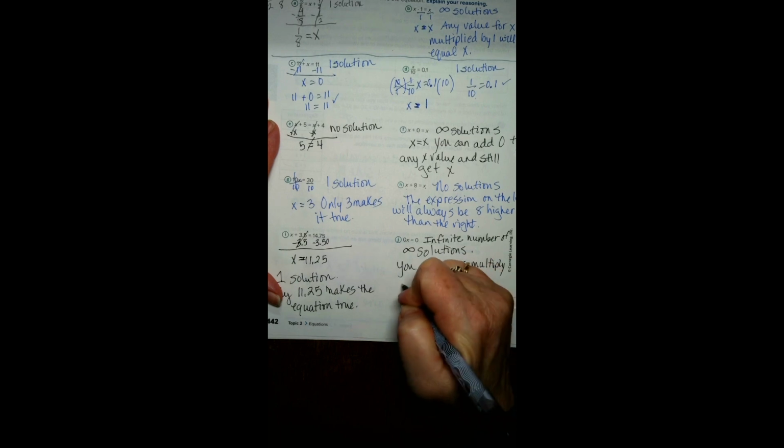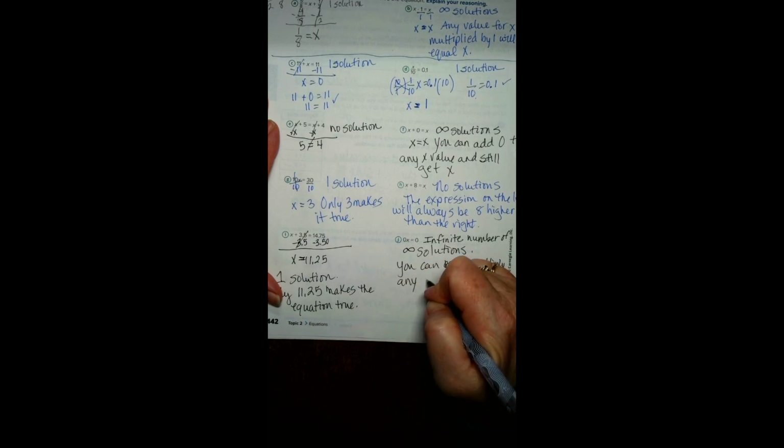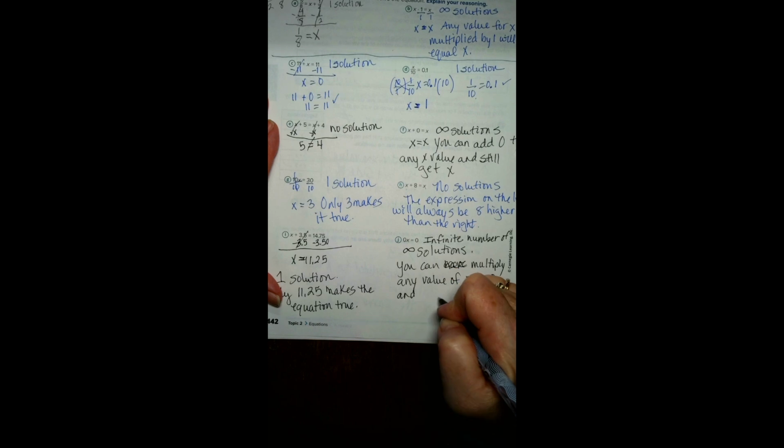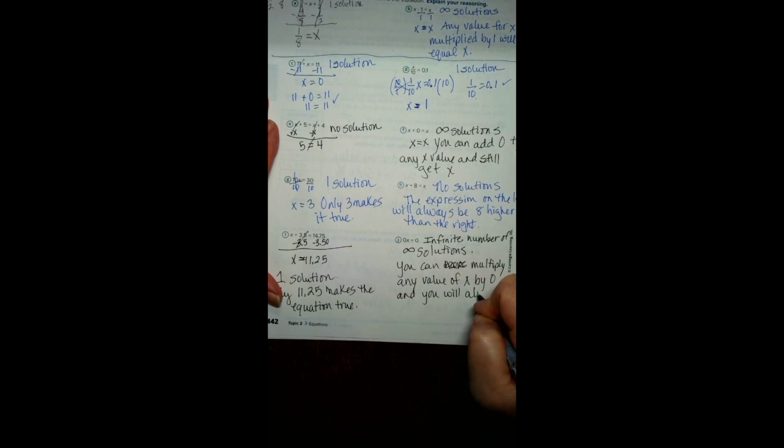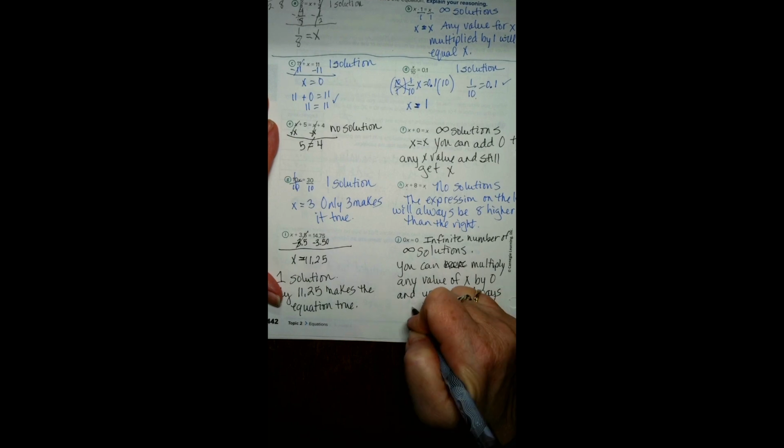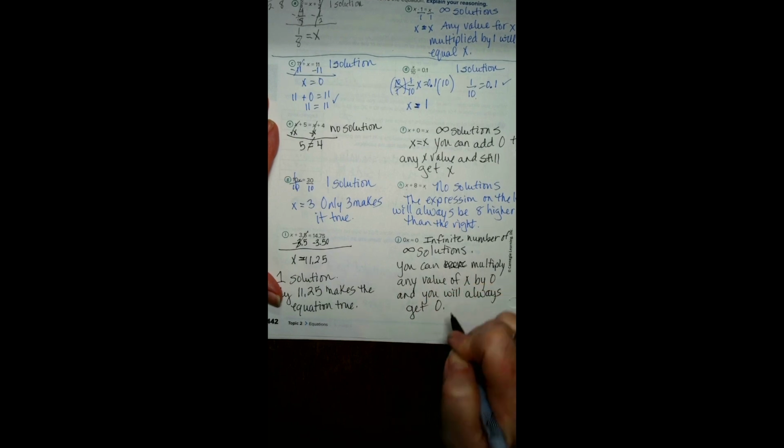Let's say you can multiply any value of x by 0, and you will always get 0.